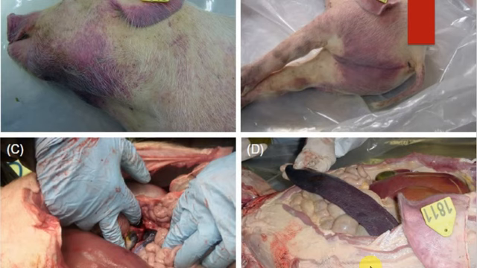This is just what a postmortem looks like on a pig with African swine fever. So just the top left corner there, you can see those really prominent ecchymoses just on the neck. The one on the top right there, you could see ecchymoses, the red patches on the red area. That's just due to the very severe hemorrhagic fever.